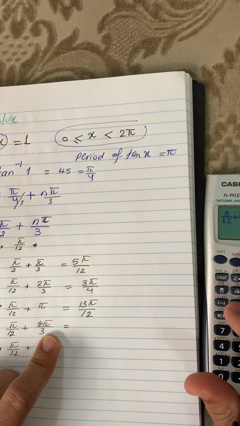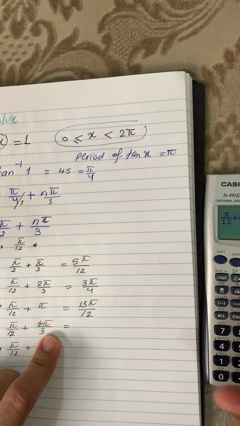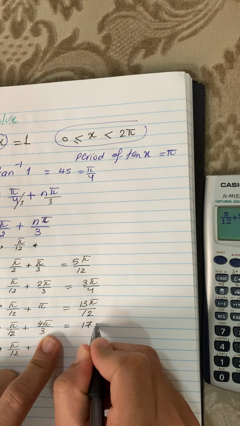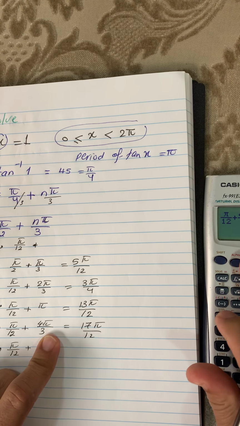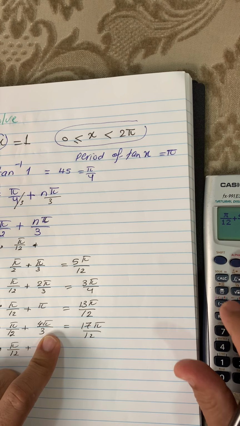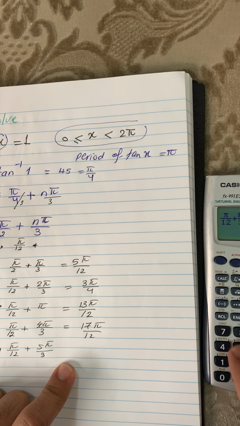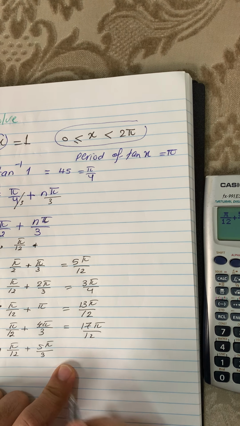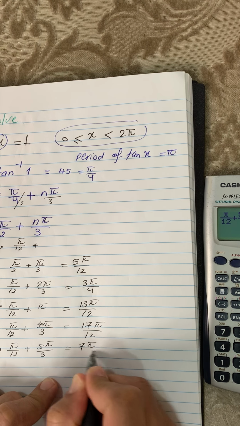Plus 4 pi over 3 gives 17 pi over 12, still less than 2 pi. Then plus 5 pi over 3 gives 7 pi over 4.